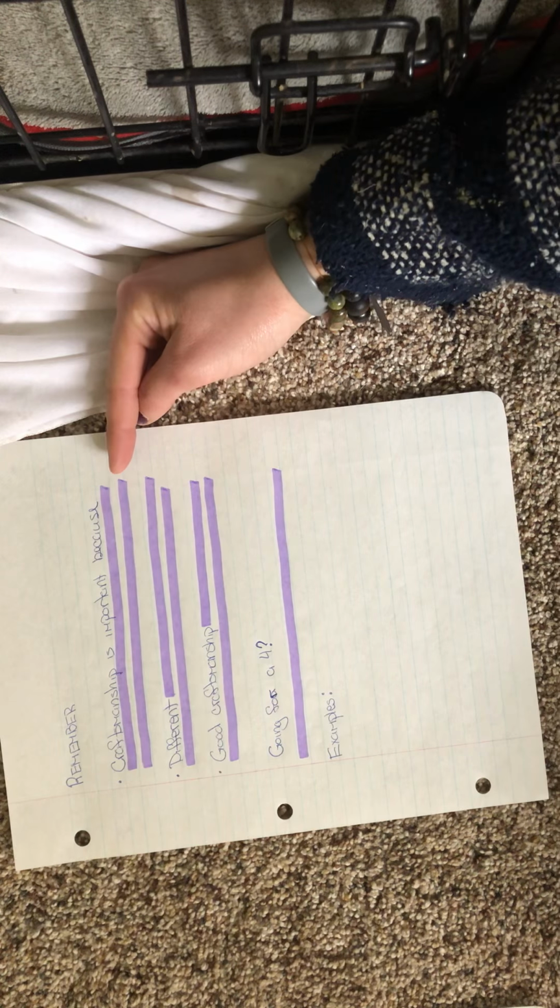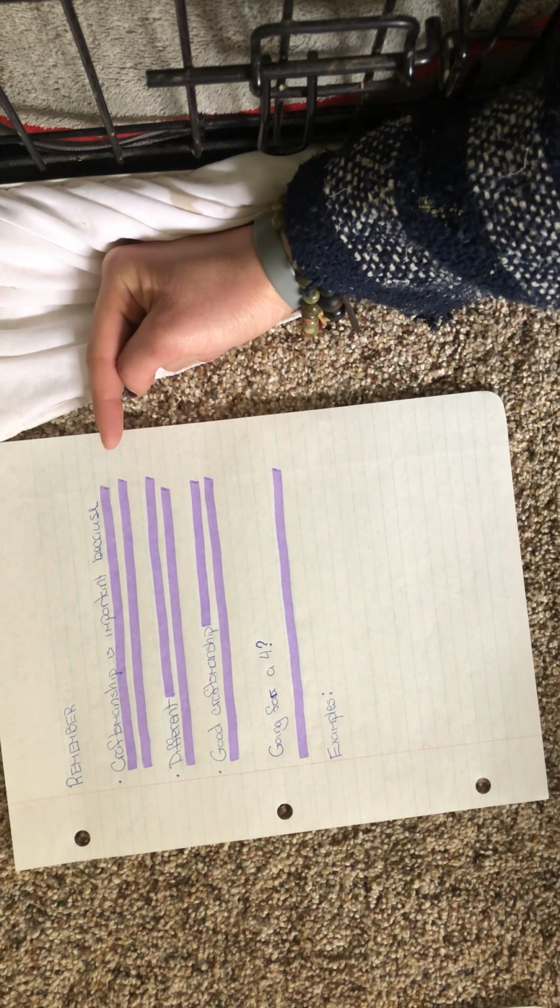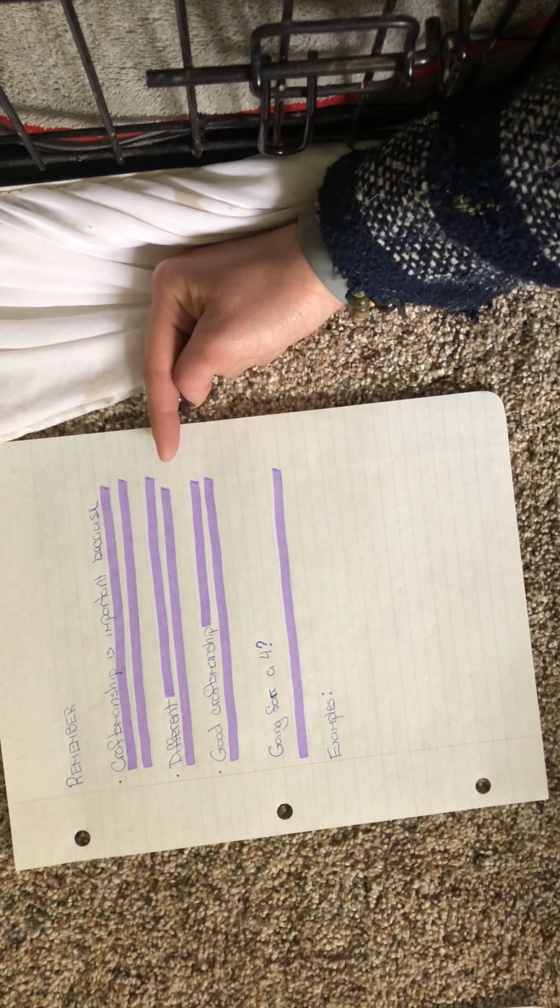This brings us to important things that we should remember. The first one, craftsmanship is important because it increases the value and desirability of your work. It also communicates a message about yourself and how much you care about the things that you do and how people perceive you. 2, different art forms have different standards of craftsmanship.